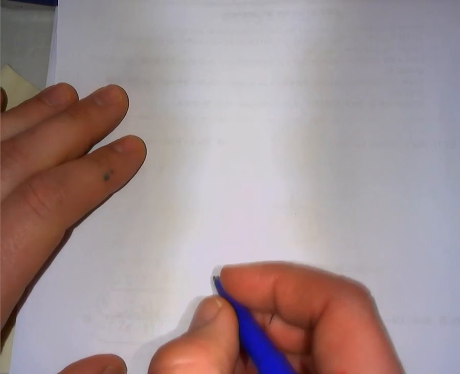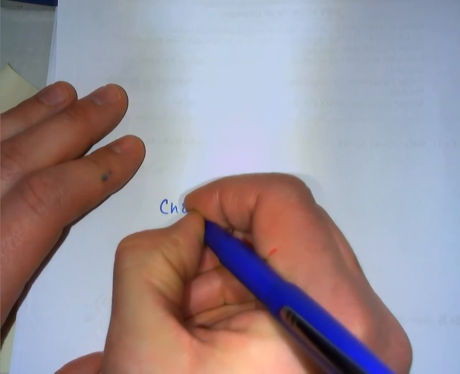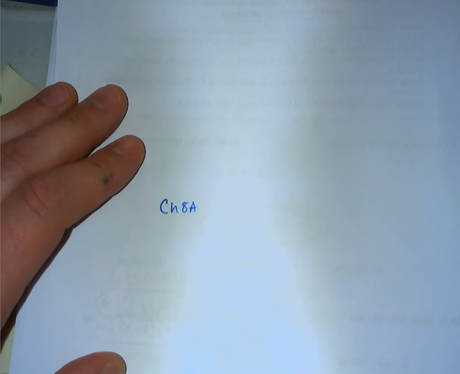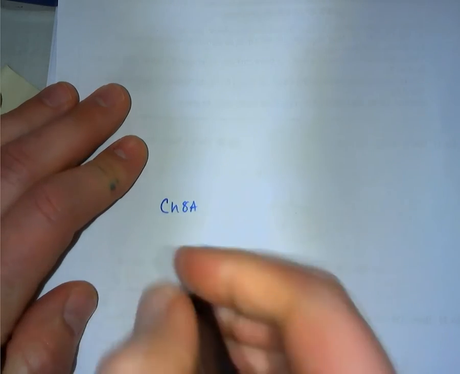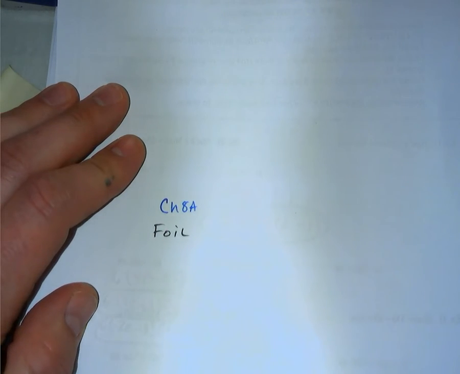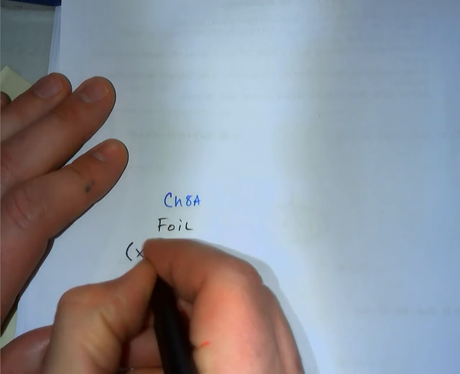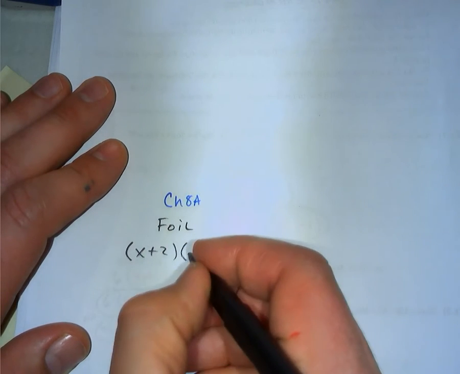For you guys to understand how to factor by grouping, let's go on the back here, and I'm just going to work on how to FOIL. Okay? So back in the last chapter, chapter 8A we called it, we talked about FOILing. And FOILing stands for first, outers, inners, last, right? So I'm just going to take a basic binomial, x plus 2, and talk about multiplying it to another binomial, x plus 5.